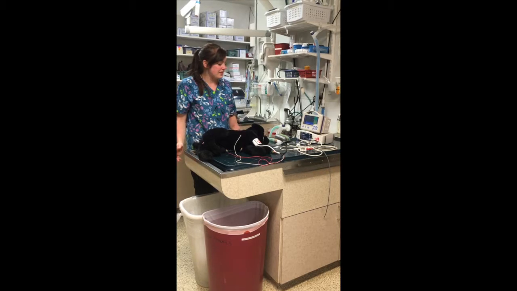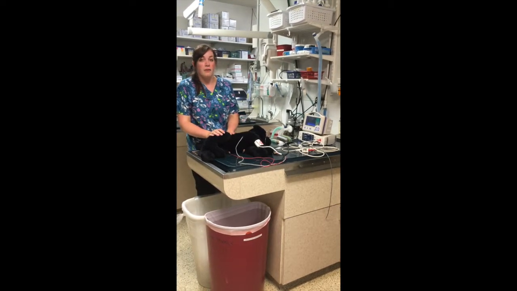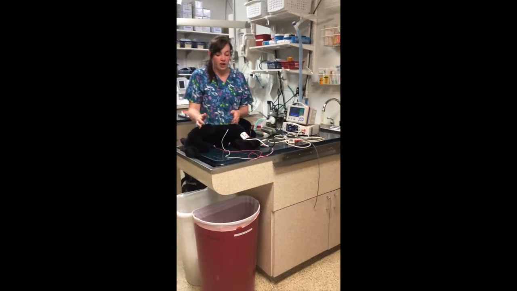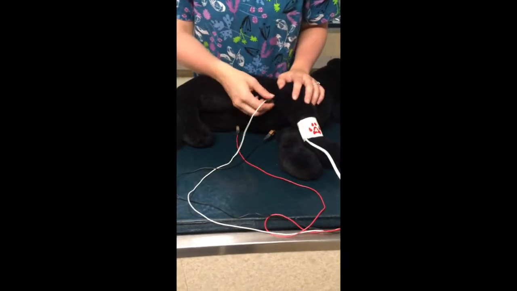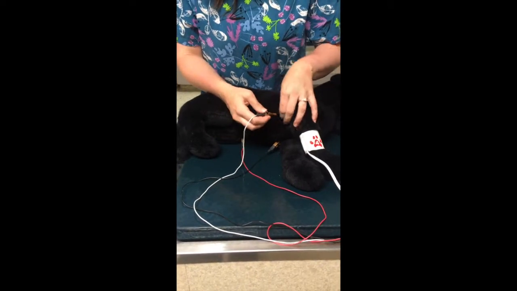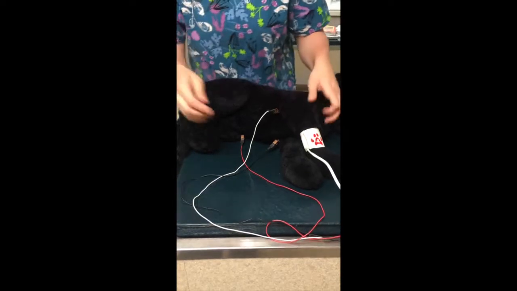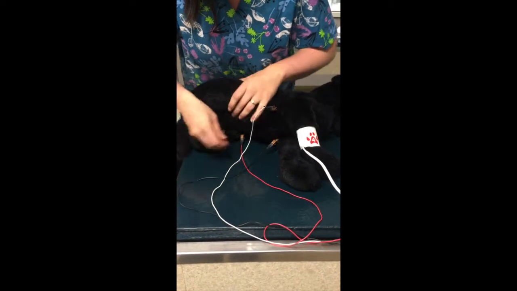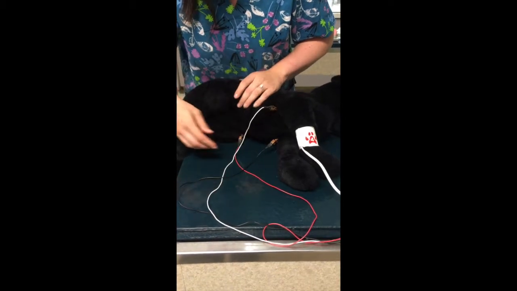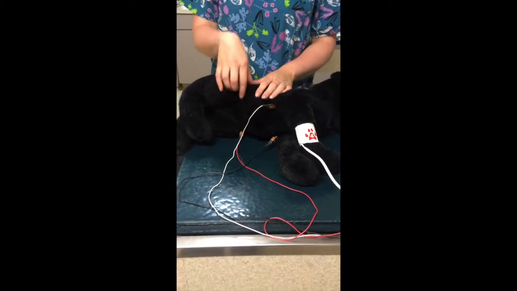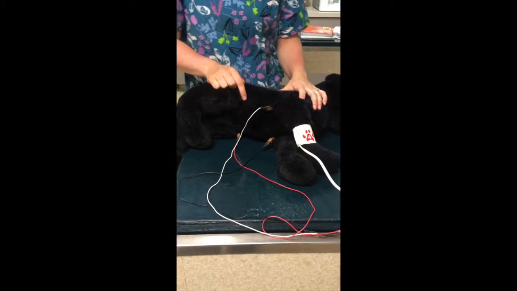Alright, I'm going to be discussing and demonstrating the different types of anesthetic monitoring for anesthesia. So first I'm going to talk about our ECG leads. So we have the white lead, and there's these little clamps. The white lead clamps on to the skin underneath the right arm. Black lead goes on the left arm. Red lead goes on the groin area on the left side. And if we had a green lead, which we don't here, it would go on the groin area of the right side.